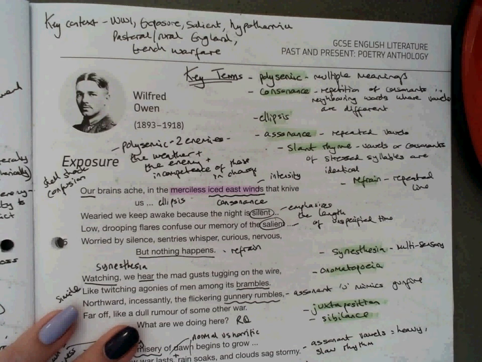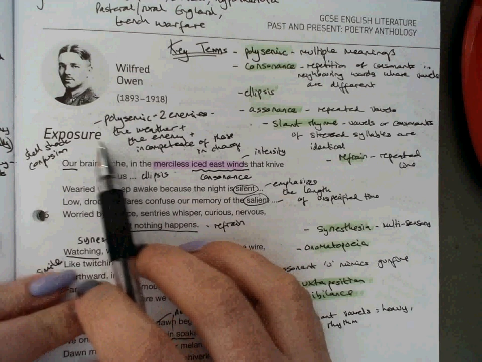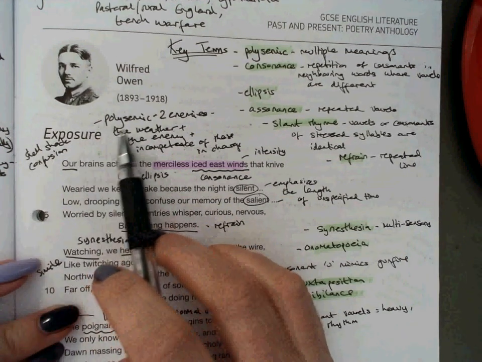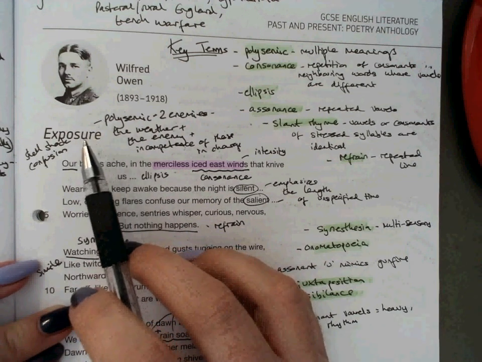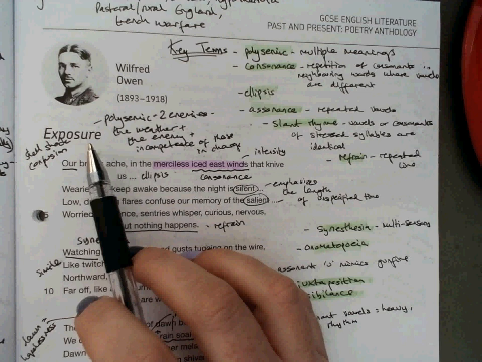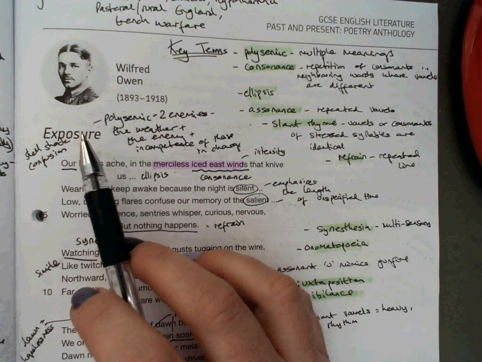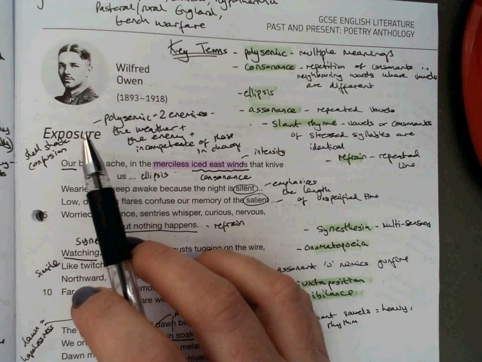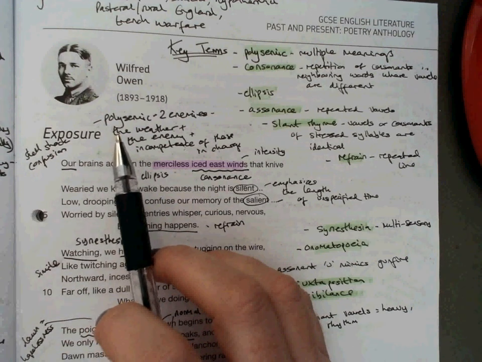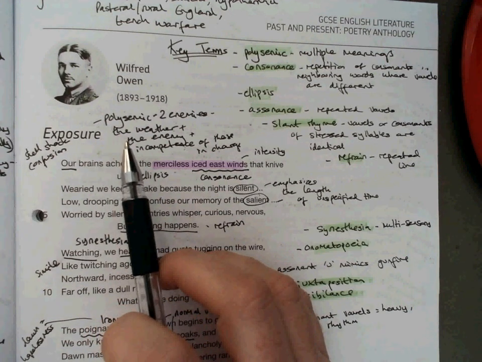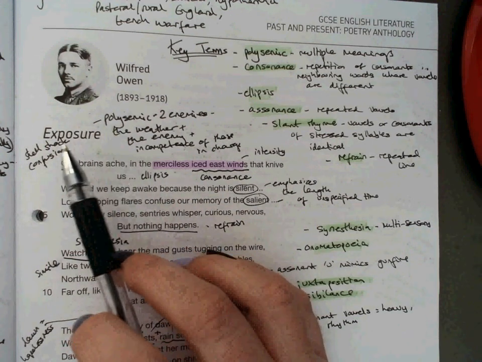Okay, so thinking about the title Exposure, this is polysemic, which means it's a word that has two meanings, and you'll find polysemic language throughout the anthology. In this instance, it's referring to the idea that there are really two enemies that these soldiers faced. You've got the enemy, the Germans across no man's land at the other side of the battlefield, but equally the weather is as much of an enemy to the soldiers as the Germans were. So this refers to two things.